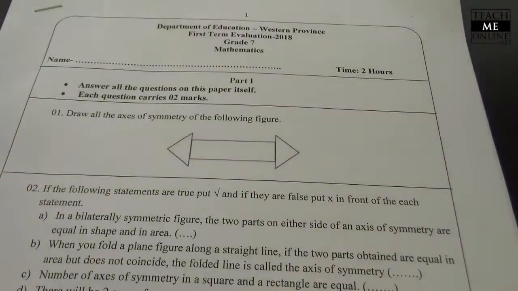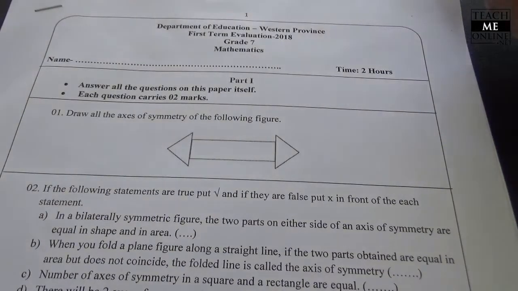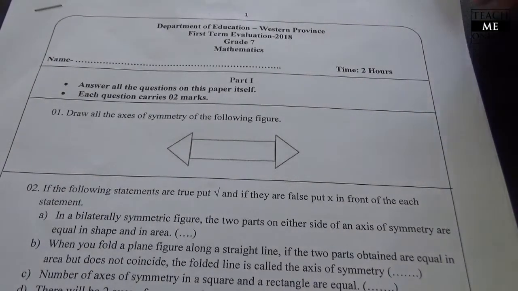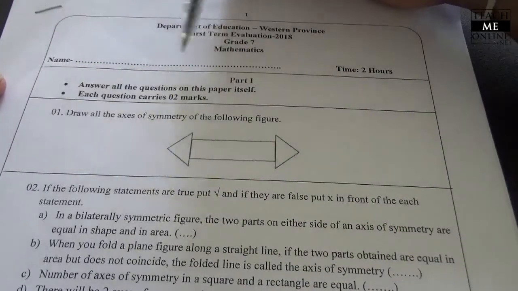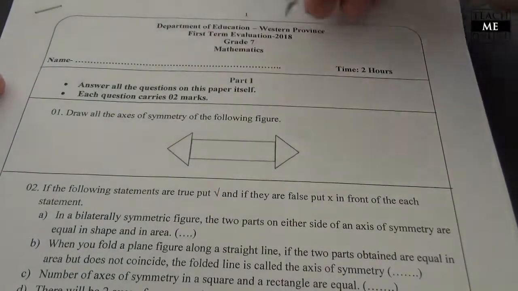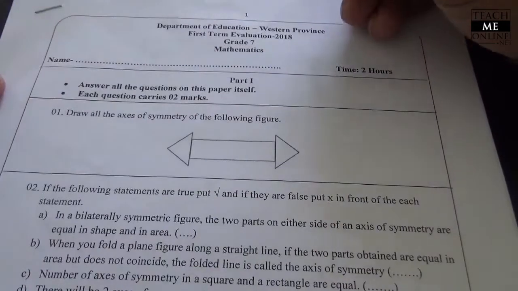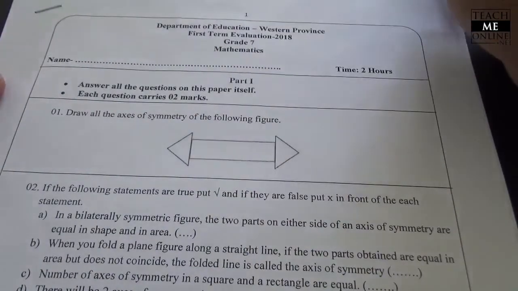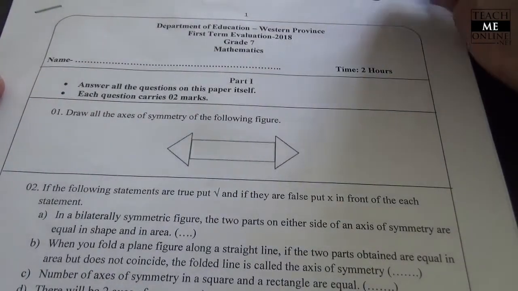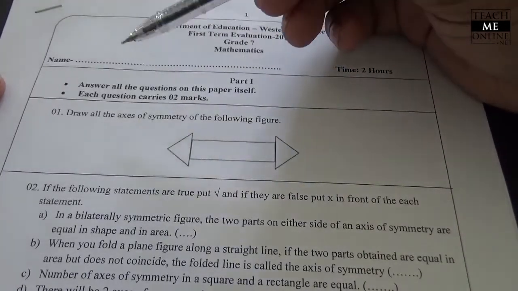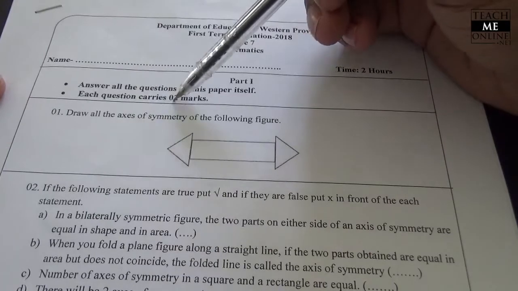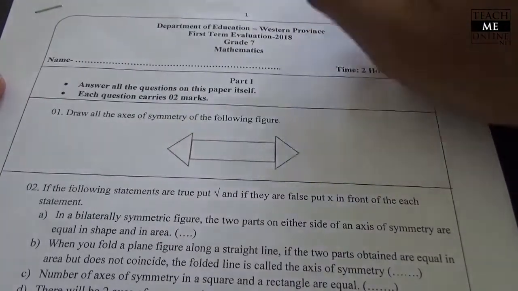Welcome to the Western Province first term evaluation of 2018 for grade 7 mathematics. So write your name in this blank. Time given for this paper is 2 hours and we will answer part 1 first. They're asking us to answer all the questions on the paper itself and telling us that each question carries 2 marks.